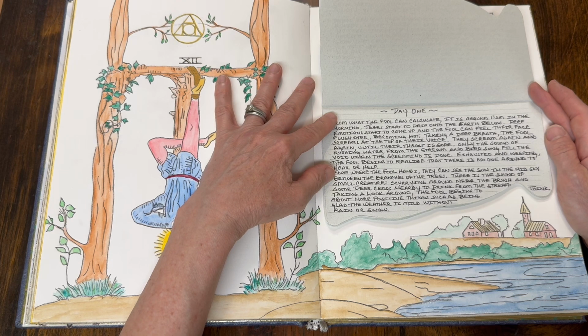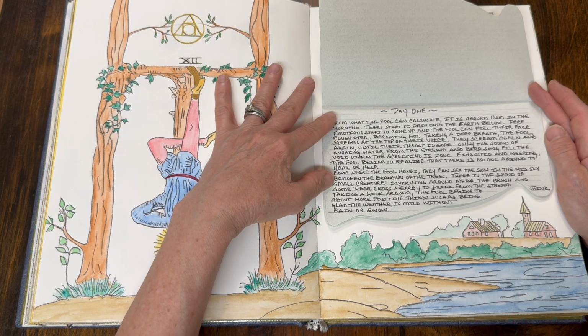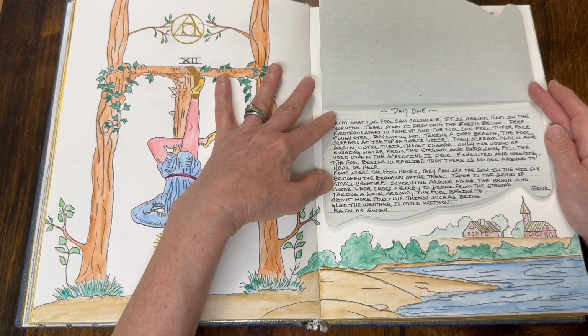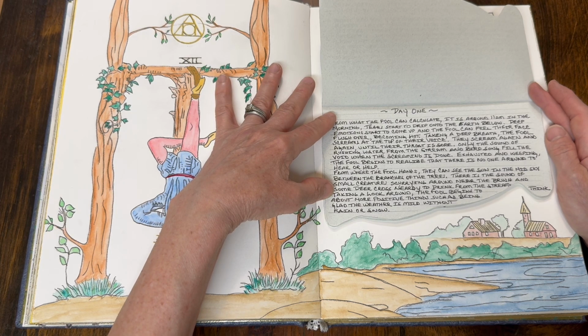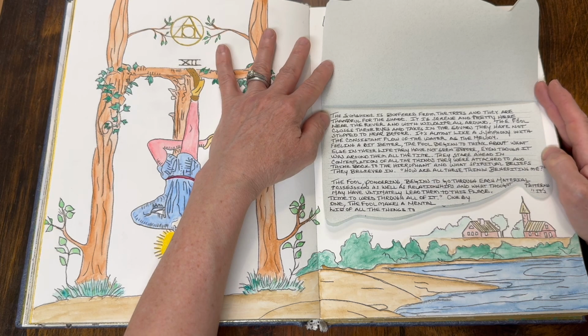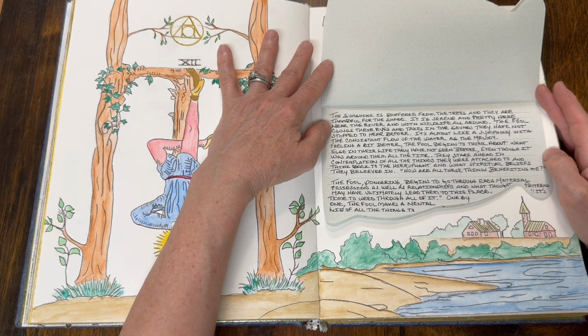From where the Fool hangs, they can see the sun in the mid-sky, between the branches of the trees. There's the sound of small creatures scurrying around near the brush, and some deer cross nearby to drink from the stream. Taking a look around, the Fool begins to think about more positive things, such as being glad the weather is mild without rain or snow. The sunshine is buffered from the trees, and they are thankful for the shade. It is serene and pretty here, near the river and with the wildlife all around. The Fool closes their eyes and takes in the sounds that they have not stopped to hear before.